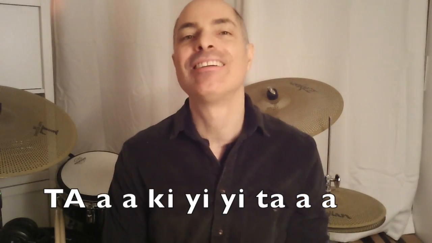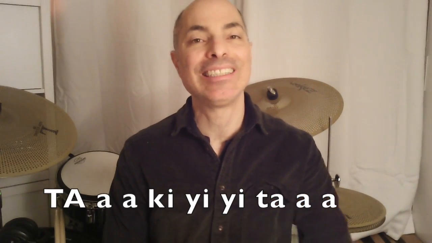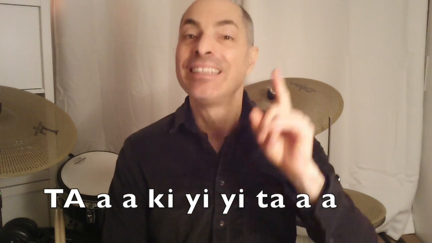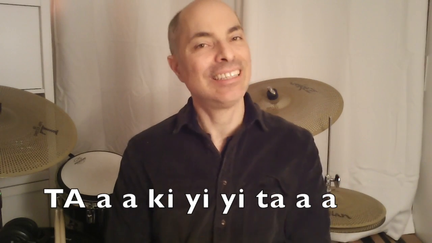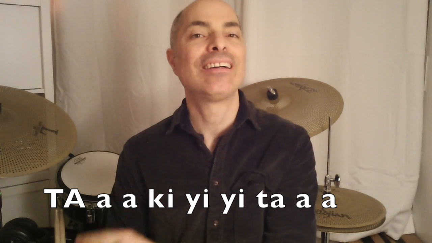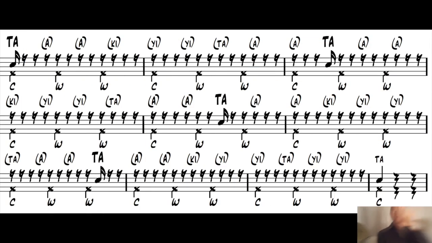We can also use the ghost syllables in this variation. If we say ta, ki, ta, ta, ki, ta, like this. Ta, ki, ta, ta, ki, ta, ta, ki.